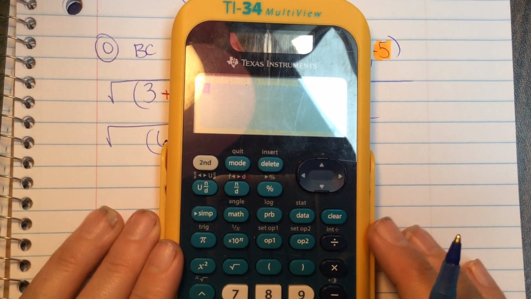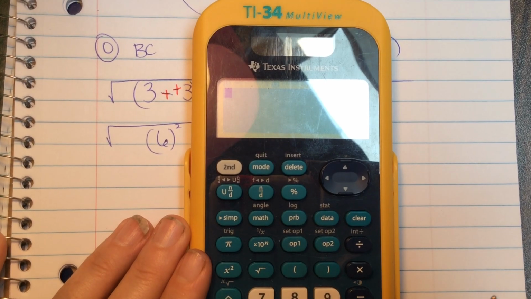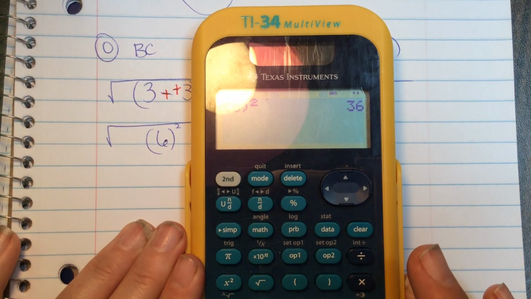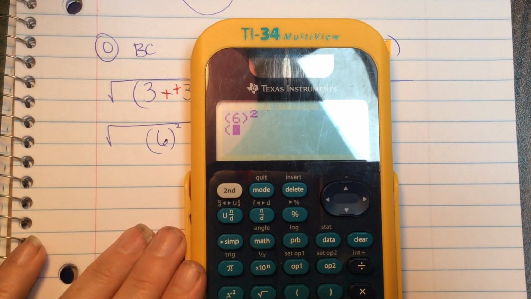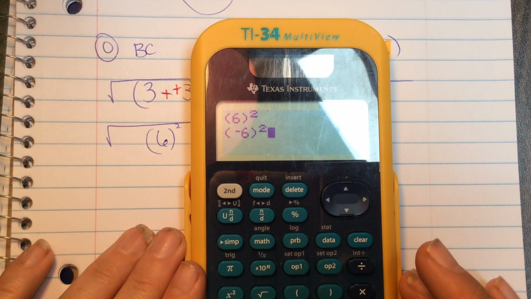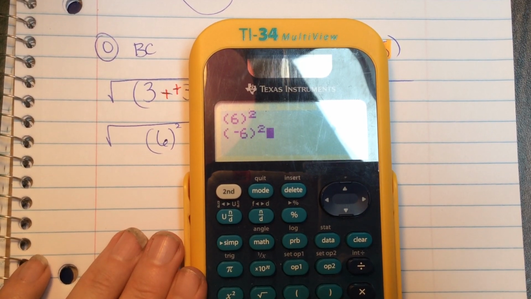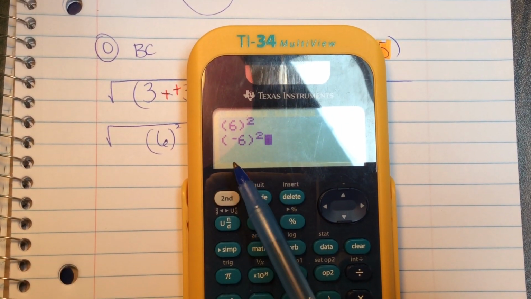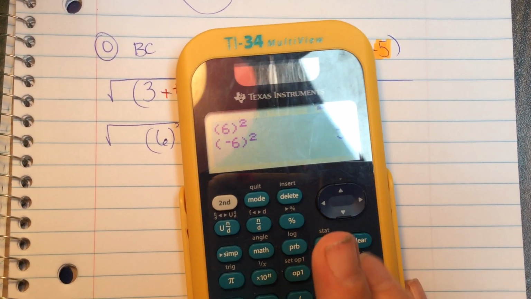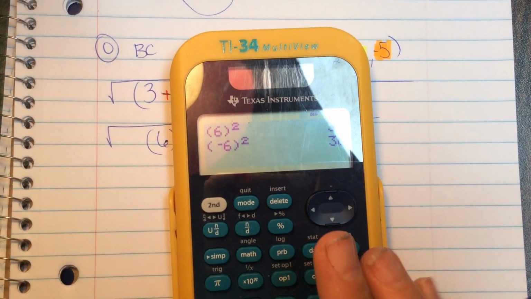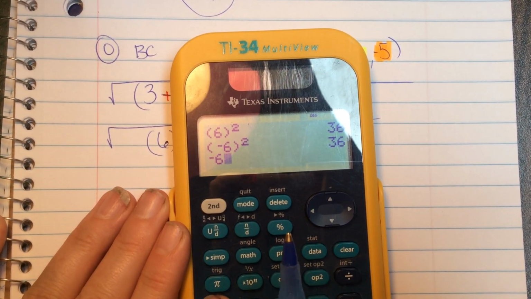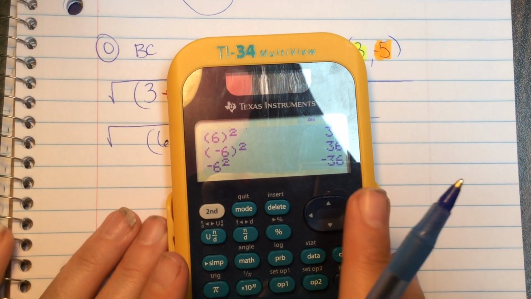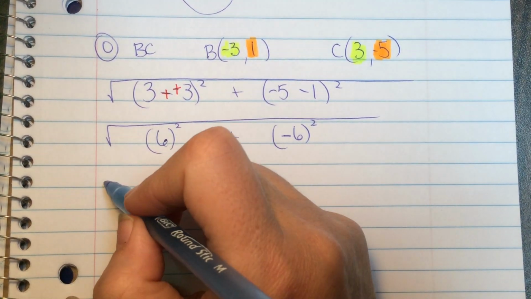So when you enter in your calculator 6 squared plus 6 squared, you can use the parentheses, it's fine. You're going to get 36, okay? When you have a -6, you have to make sure that you use the parentheses, because if you don't, you're going to get different answers. It just so happens that -6 times -6 is also going to give you +36. But if I hadn't put it in parentheses, look at the difference. It says it's -36, but that's not true.